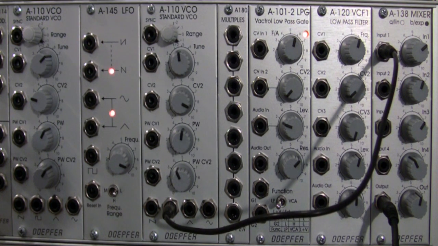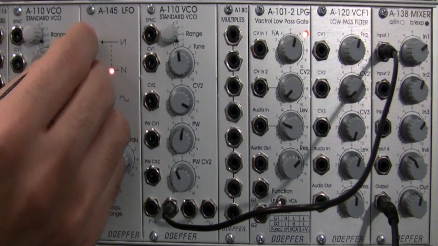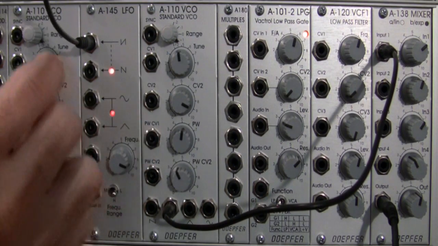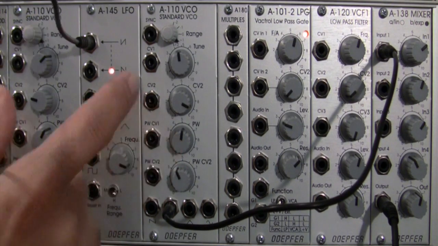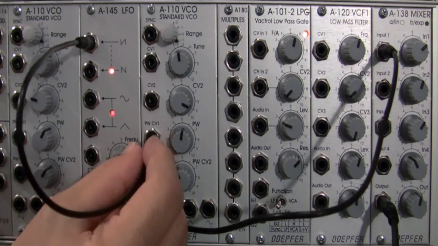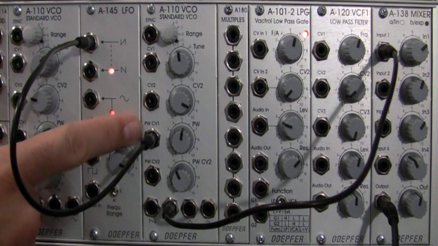But this time around, we're going to have the A145 take care of that for us. And we're going to start up here at the top. We're going to start with an inverted saw. So I'm just going to patch the inverted saw. And then I'm going to patch straight into the Pulsewidth CV. So when this goes in, it's going to be moving this setting according to what I have it at, according to the waveform of the A145. So here we go. Okay, so that's inverted saw over to Pulsewidth CV1.